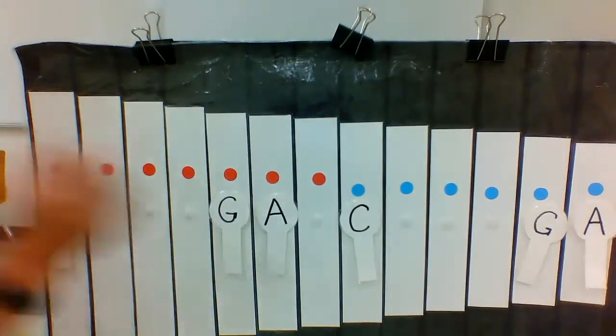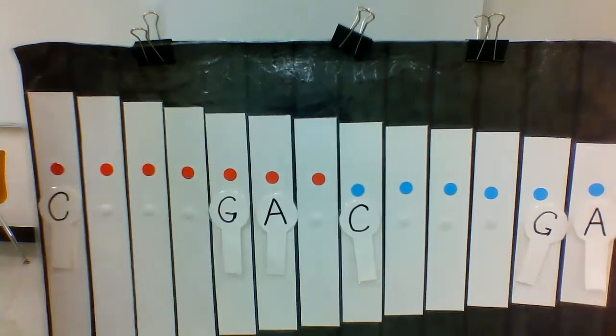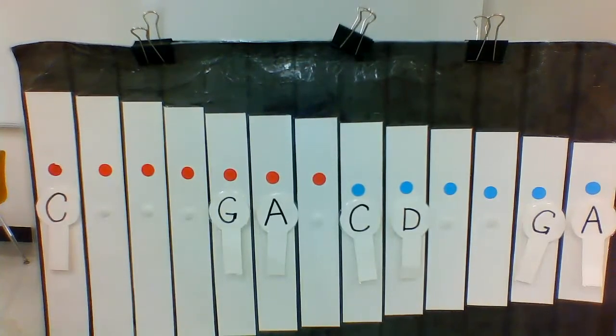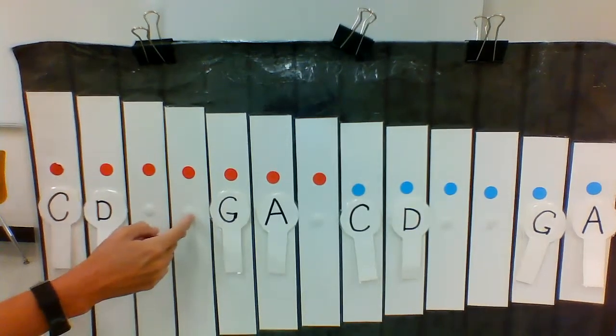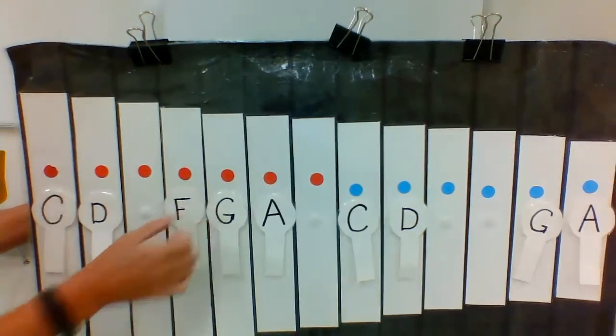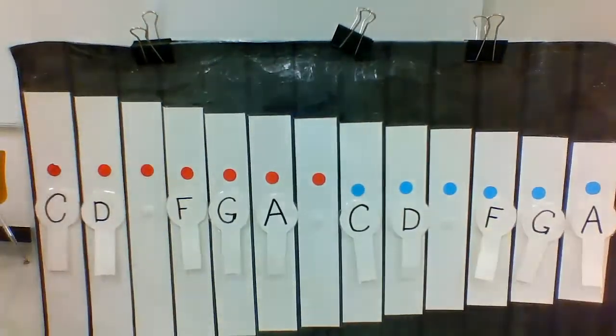What letter comes after C? A, B, C, D. D comes after C right there, and D comes after C right here. What letter comes just before G? A, B, C, D, E, F, G. If you said the letter F, you are correct. And if F goes before G right here, it also goes before G right there.